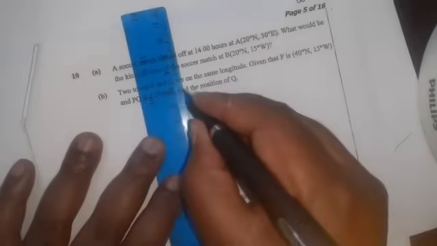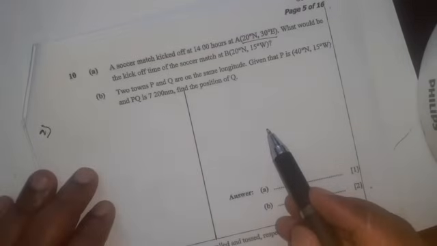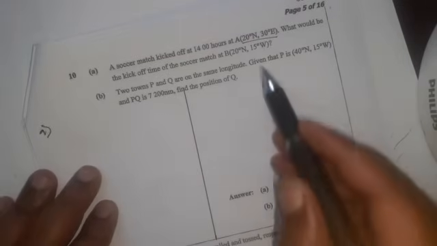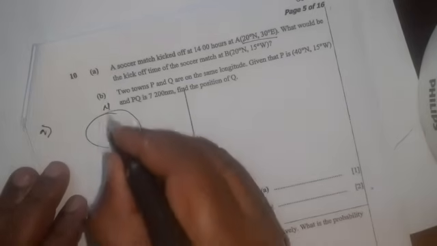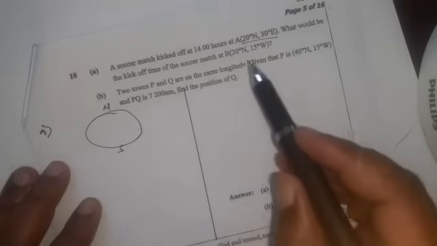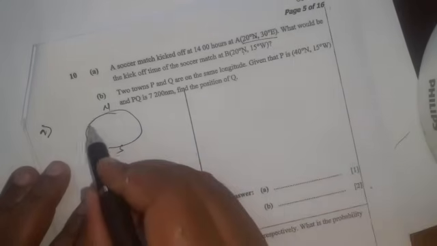Okay, let's look at this one. A soccer match kicked off at 14 hours at A. A is this one. What would be the kickoff time of the soccer match at B? So if you want, you can draw the globe. You say this is north and this is south. Let's look at the latitude. You only have the north. There's only one, so they are sharing the same one.